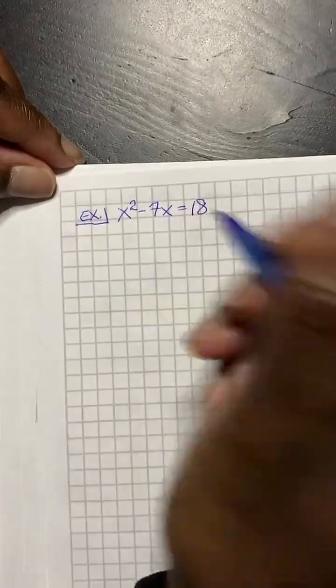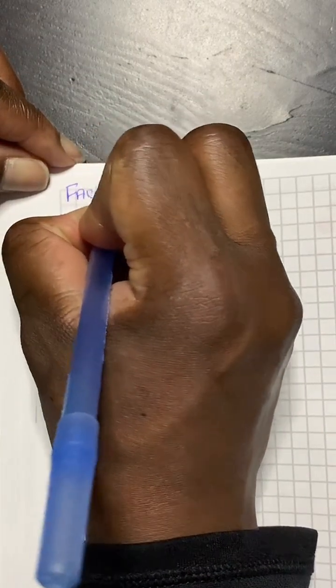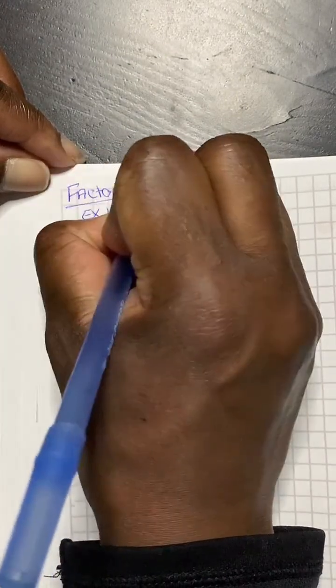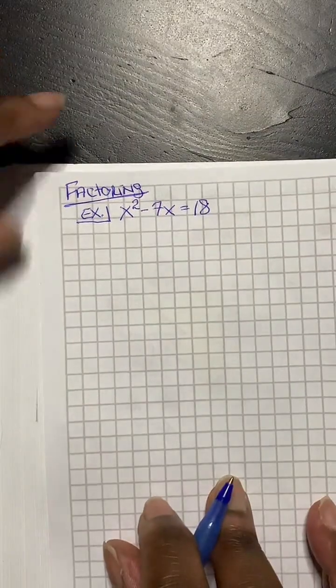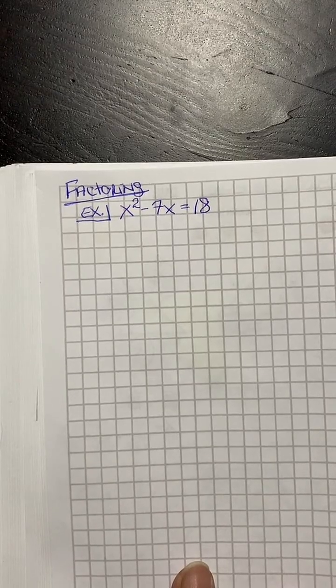So, oh, sorry, I forgot to put factoring. Because someone did ask me about factoring. So we're just going to do some regular old factoring. Get ourselves all nice and sweet.